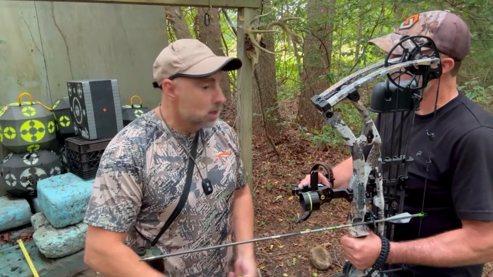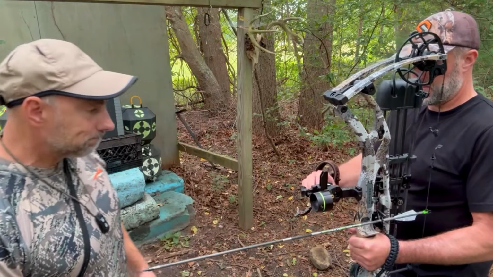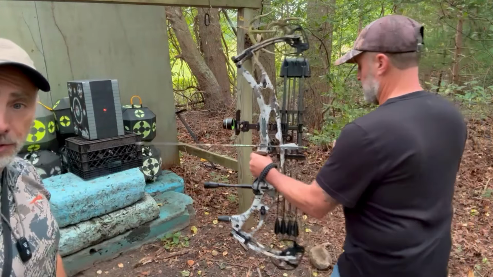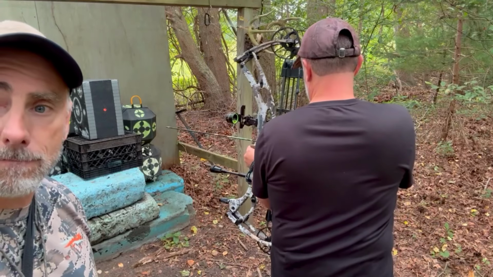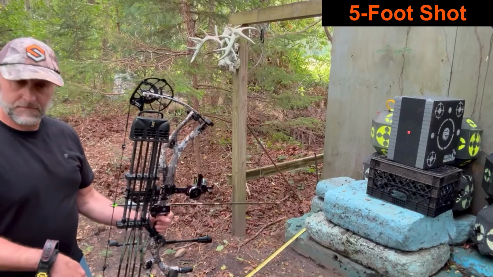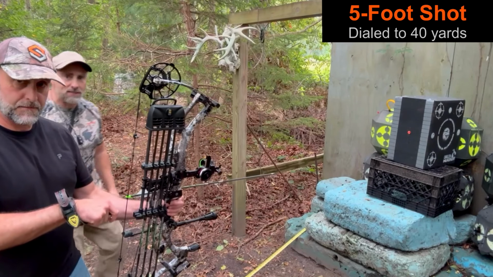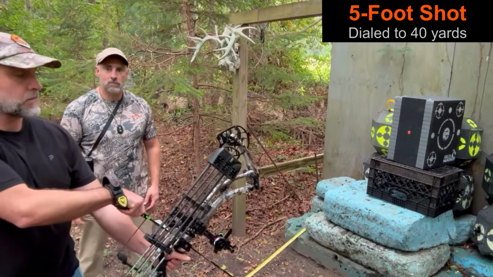Want to try 40? Try 40. All right. Okay, we're gonna do 40. Okay, so we dial it to 40. You're shooting at 5 feet again. Sorry for moving the camera, guys, but I want you to get a better angle and see what's happening here. Okay. At 5 feet, pins at 40. Shooting at 5 feet.